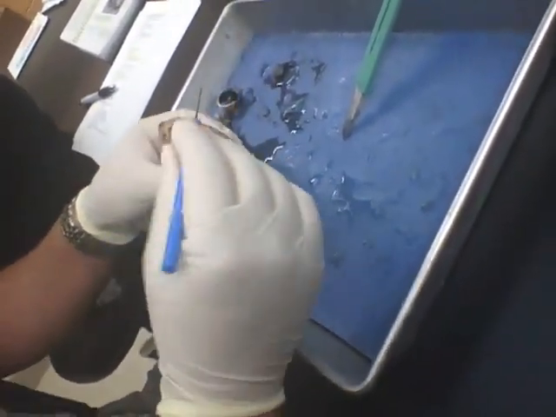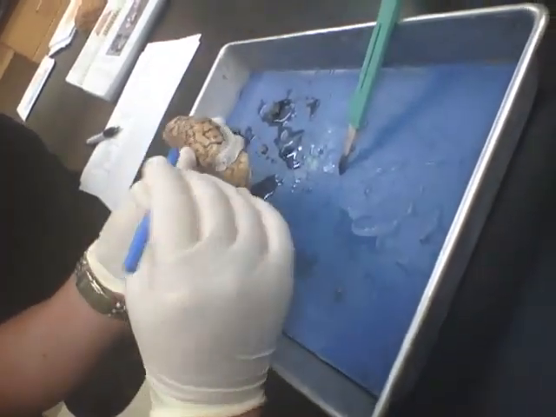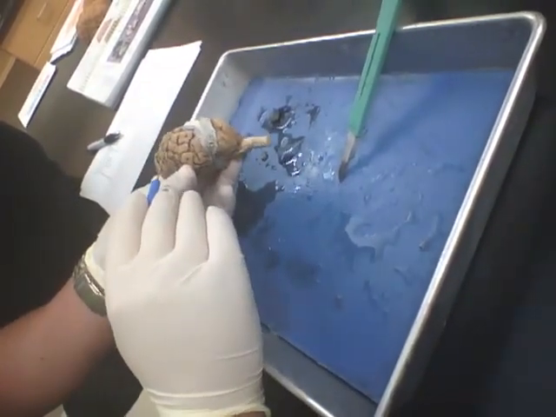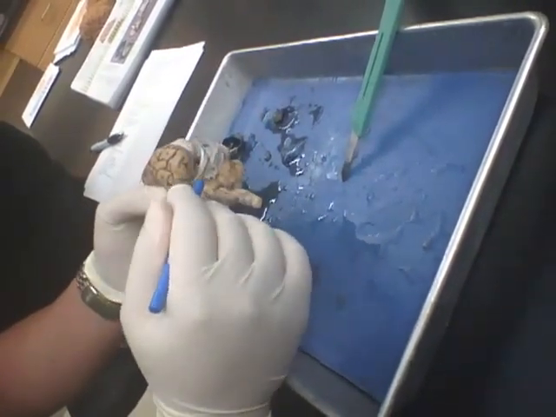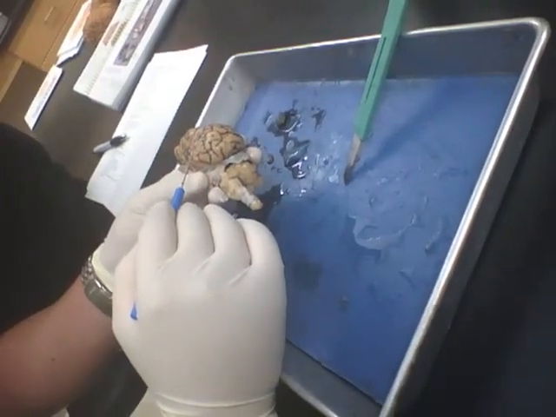Alright, okay, so this is the outer cortex. All this is outer cortex. We have the frontal lobe. We have the parietal lobe. We pull back the dura mater, and this is the occipital lobe. And then we have the temporal lobe.